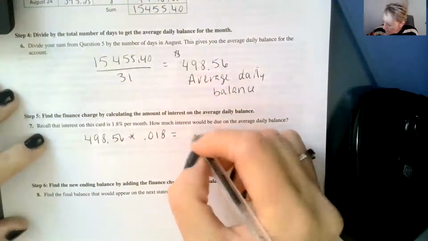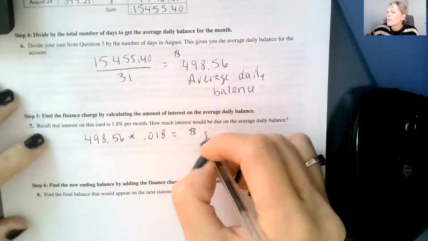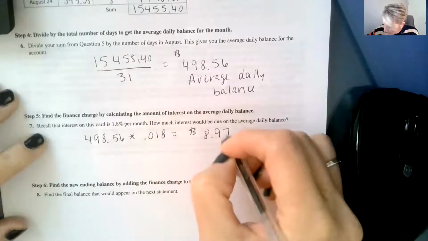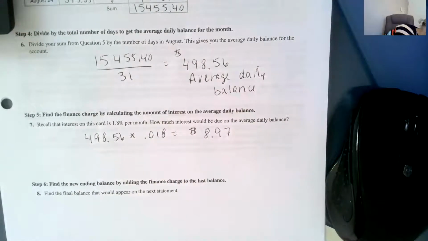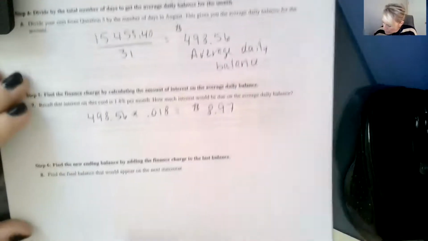So it looks like our interest on the average daily balance would be $8.97. And that was more than what we paid before, because before we were only paying interest of $6.42 on what was carried over from July. So a couple dollars more.